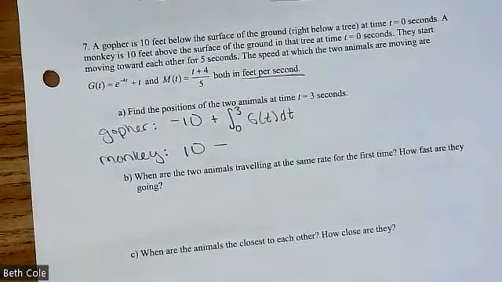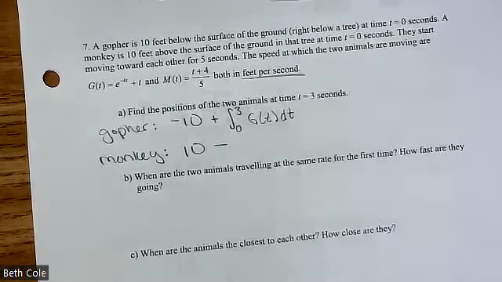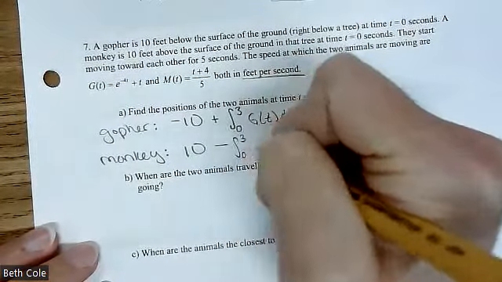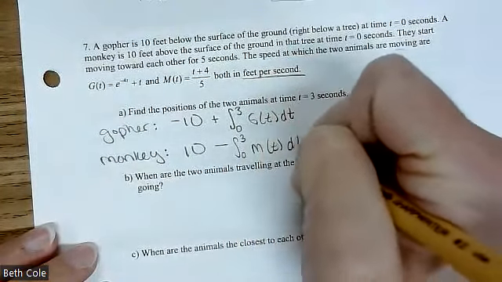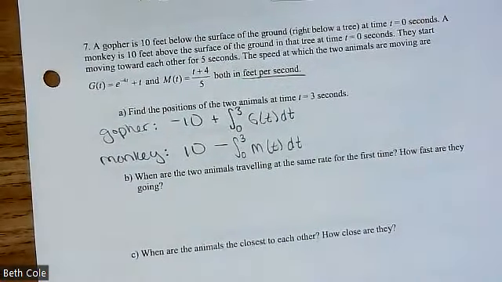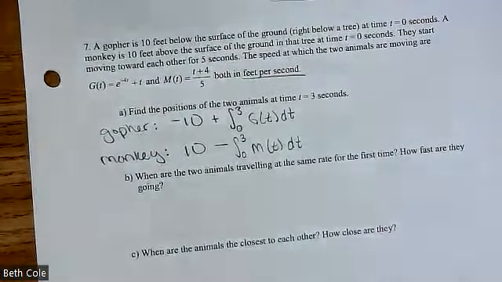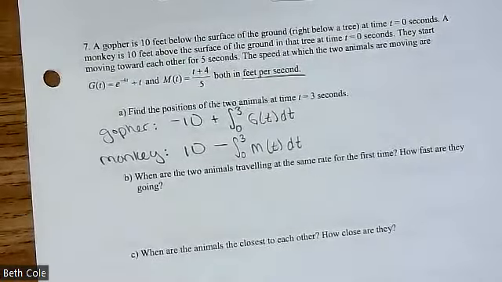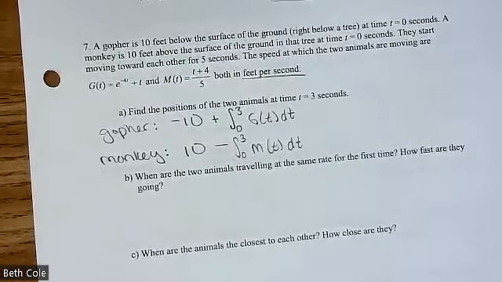If we accumulate how far he's gone, we need to subtract it. Is this making sense? The integral tells us how far he went down, so we have to subtract that amount. And it'll be integral 0 to 3 of the monkey equation. So you guys in the front do type in m of t. You guys in the back do g of t. We'll divide and conquer to get our answers.